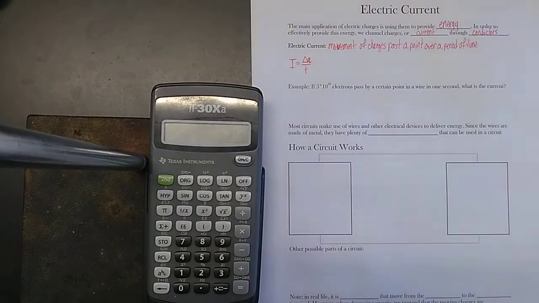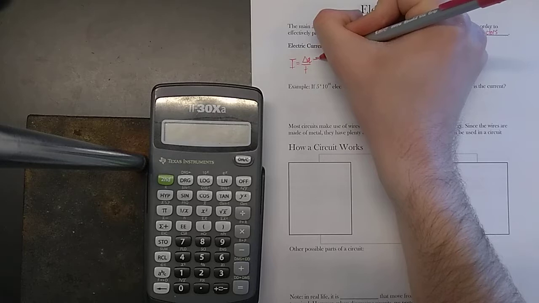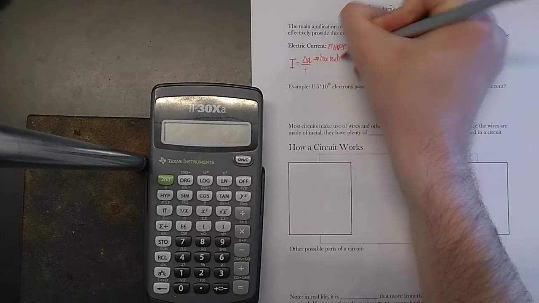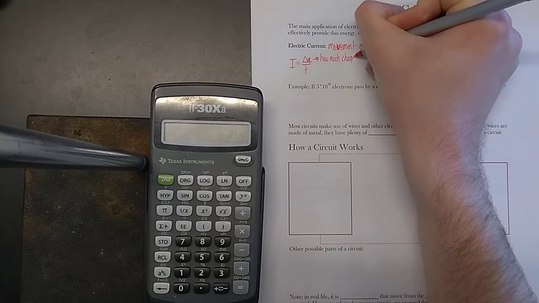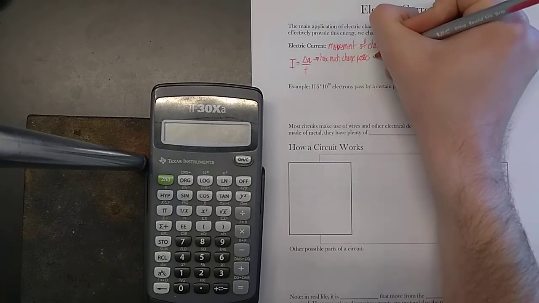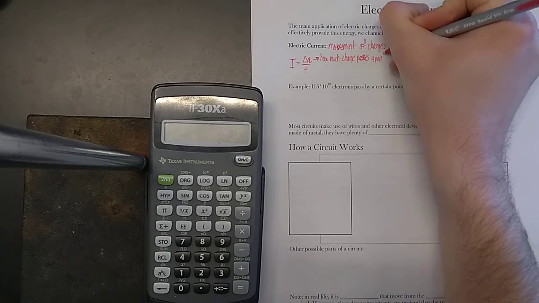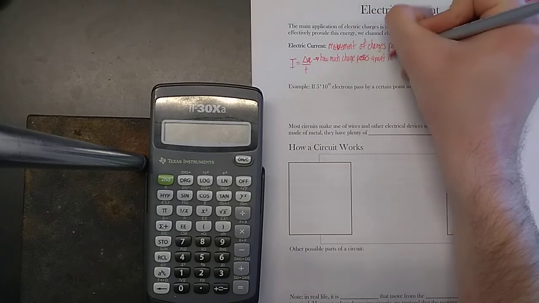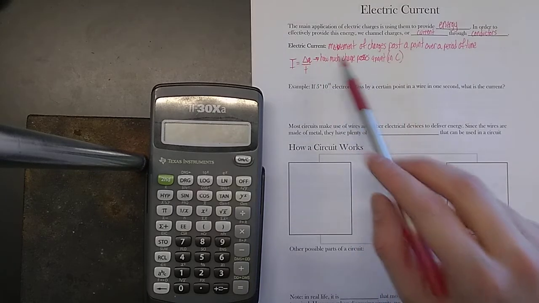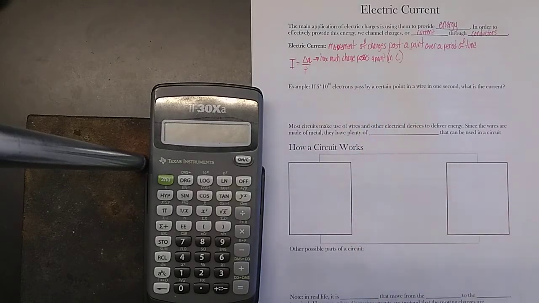And delta Q doesn't mean the charge is changing. All that delta really refers to is how much charge passes a point, and it's in coulombs. Okay, so it's how much charge has passed a certain point over a period of time.